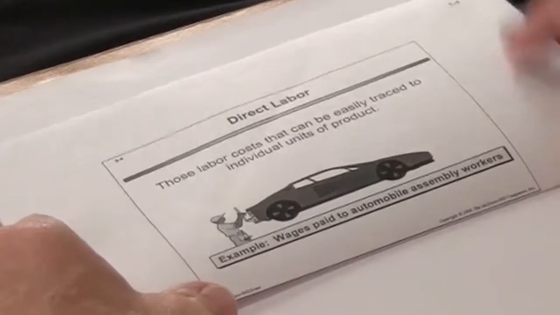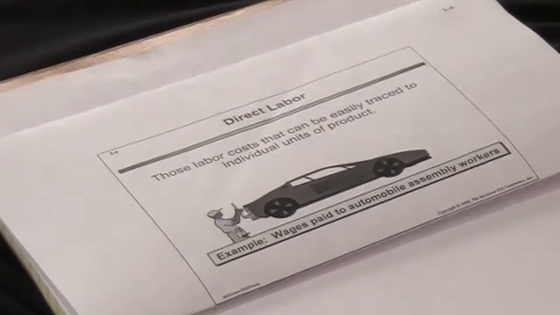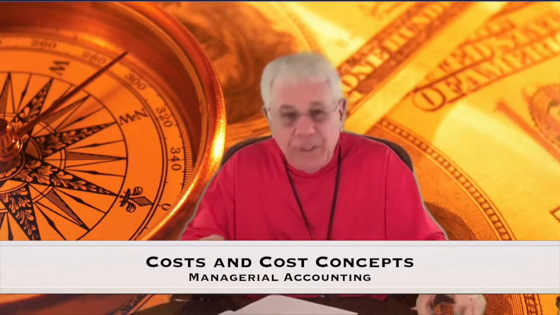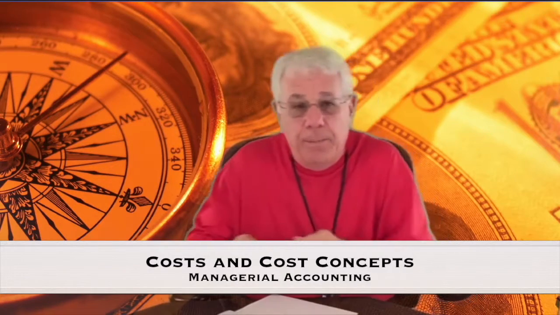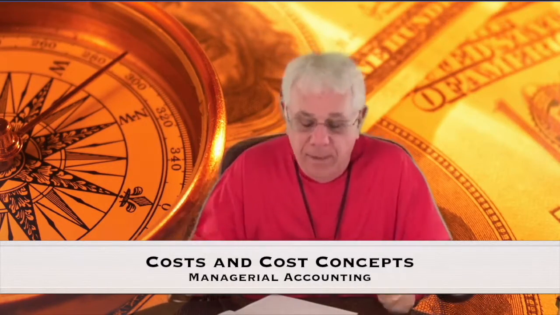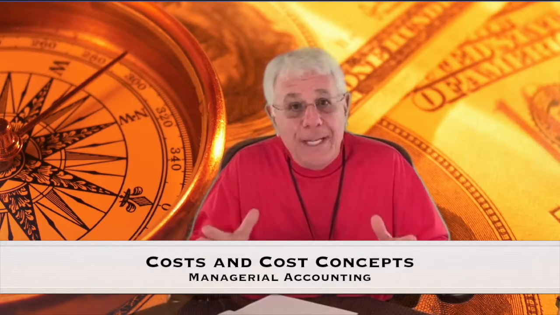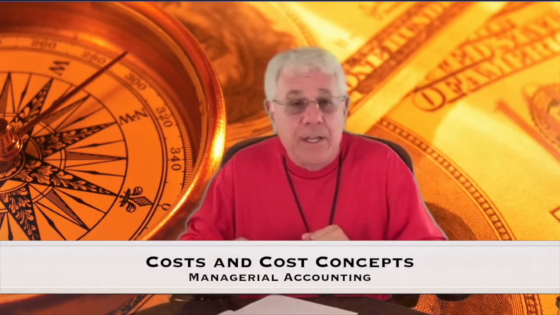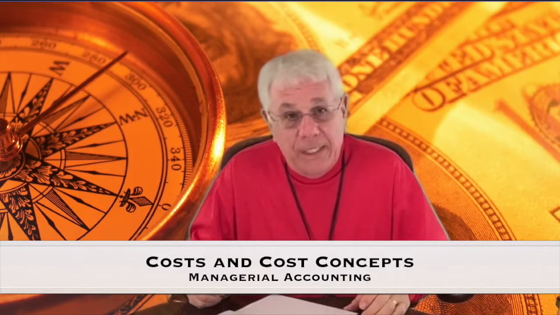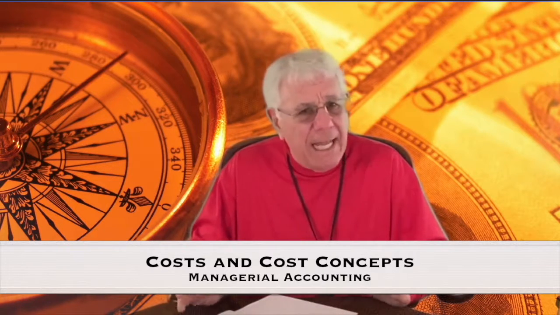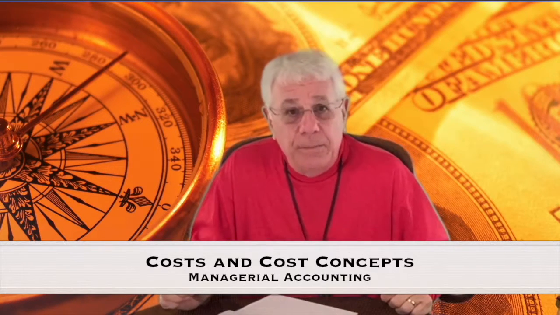The second component of a product cost is direct labor. These are the people who actually are putting the product together. The touch labor, the person with the soldering iron, the person with the wrench, whoever they are, they're the people that are putting the product together and maybe filling out a time card that says that they worked on project A or B. This is not the guy who's walking around making sure that people are working.